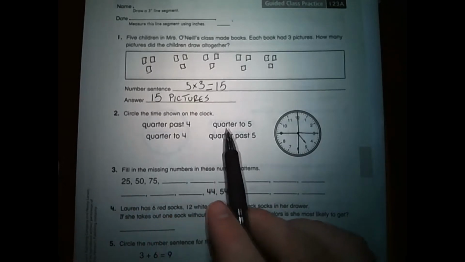But as you can see, that is not what they're asking. They're not asking for the specific time. Instead, it says circle the time shown on the clock, and it gives us 4 choices. It is a quarter past 4, a quarter to 4, a quarter to 5, or a quarter past 5.